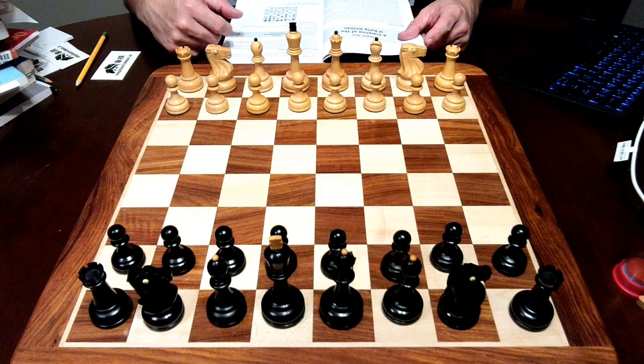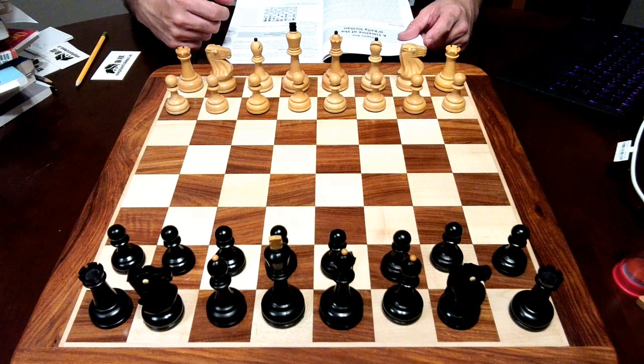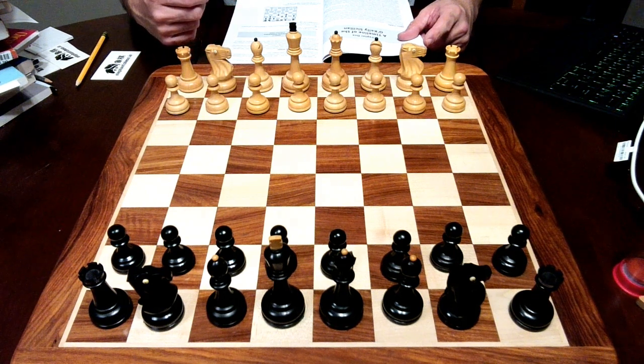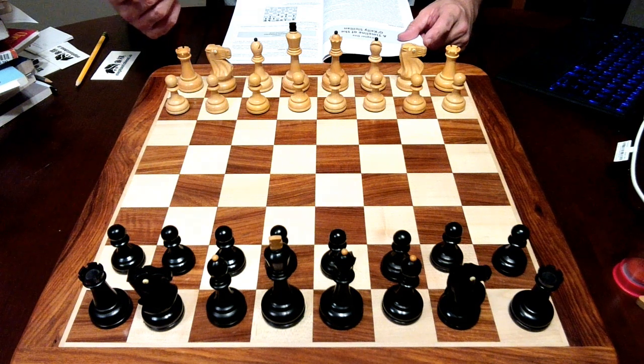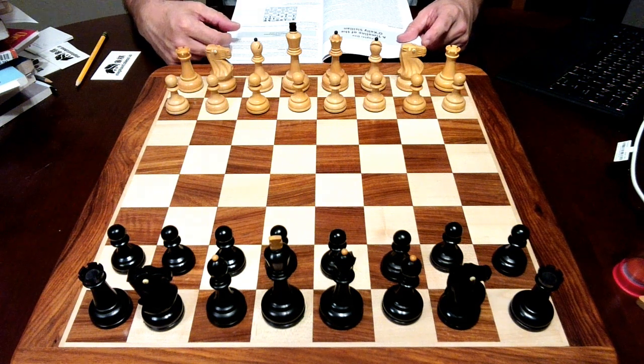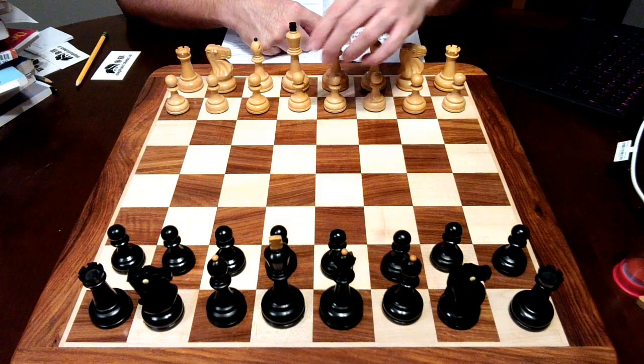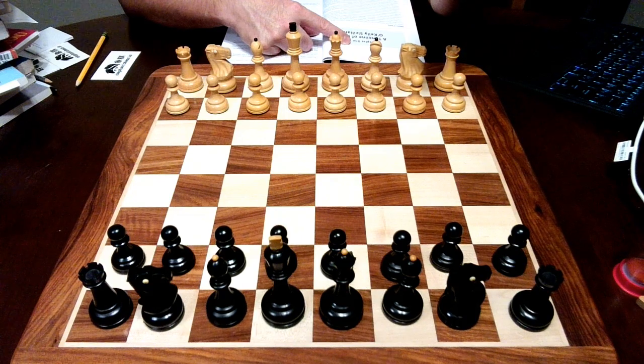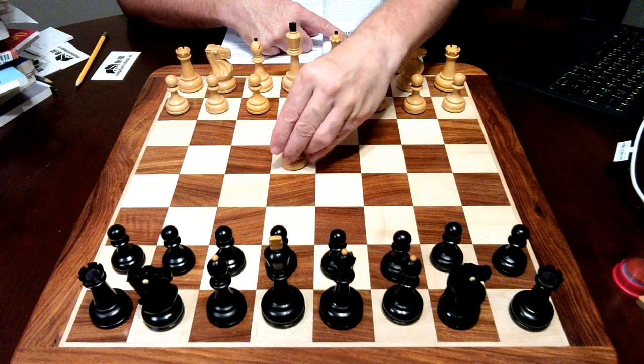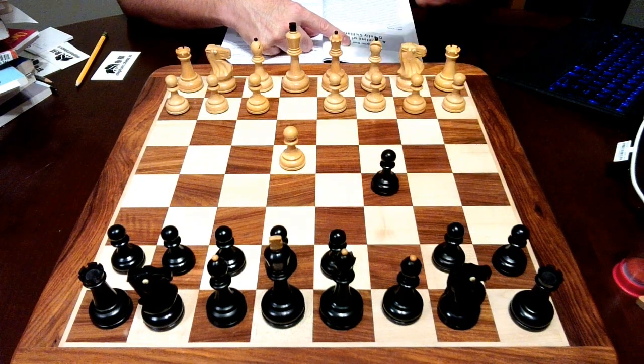Then we have game 2, which is J. Cochrane against Soma Karana. It was played in Calcutta 1858. So Calcutta 1858. We take our time machine and we go back to Calcutta 1858. e4, c5.